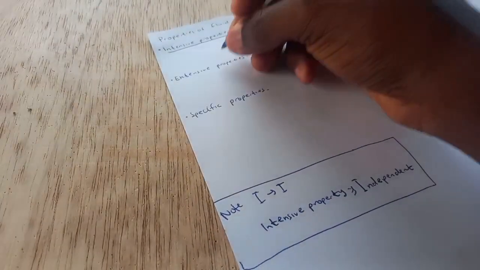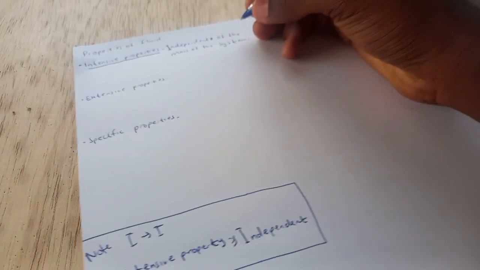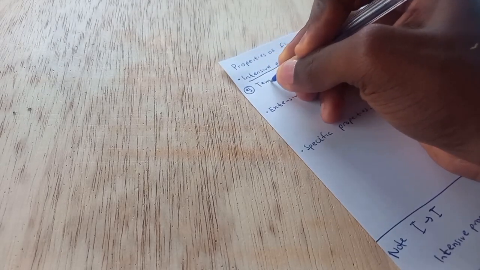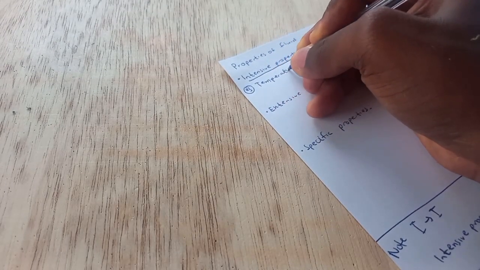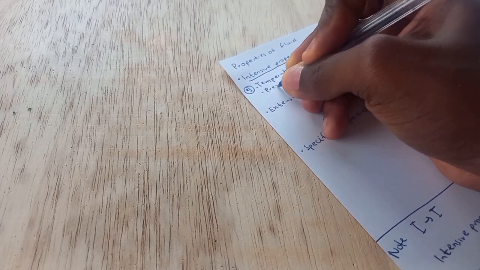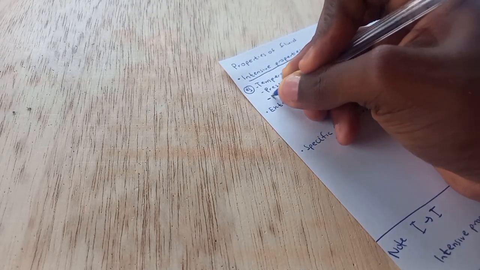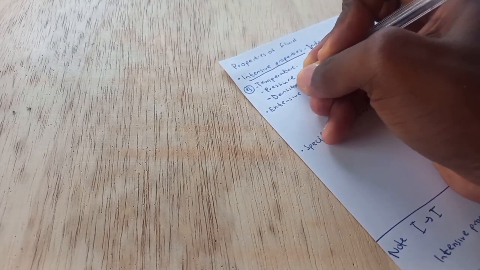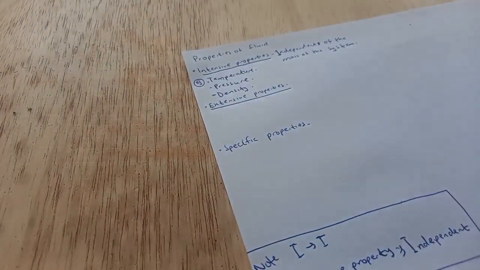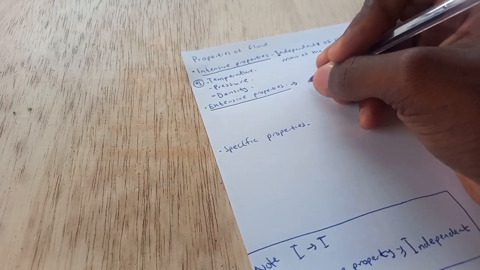The examples of intensive properties: we have, for example, temperature, pressure, and density. And if the intensive is independent, that means that the extensive depends on the mass or the size of the system.